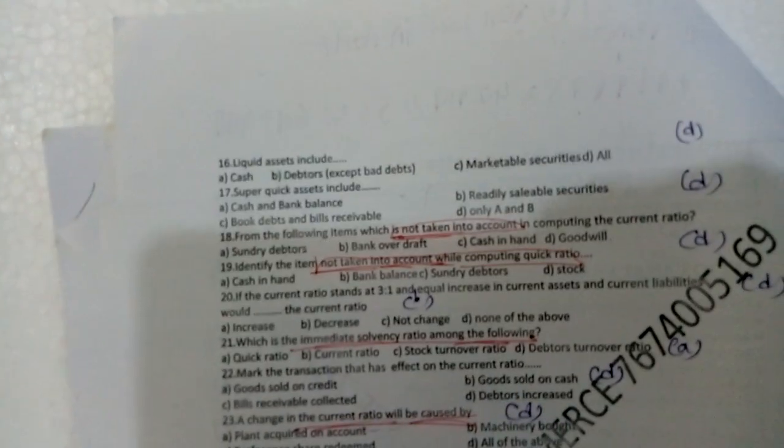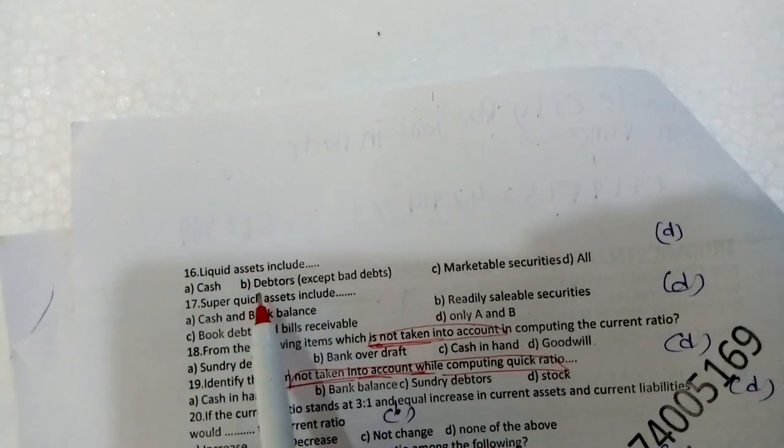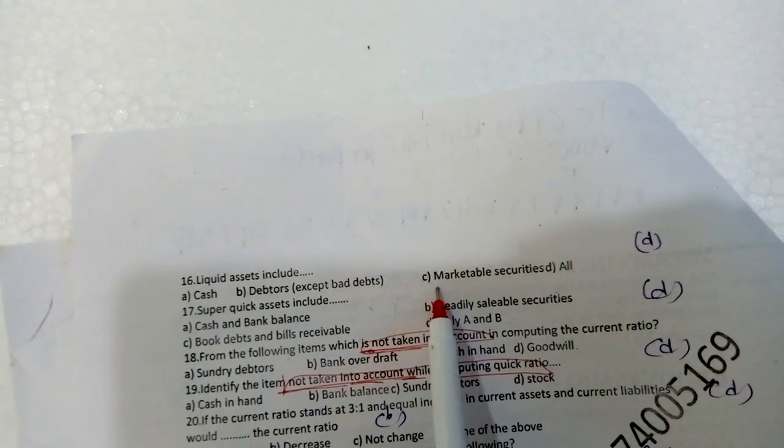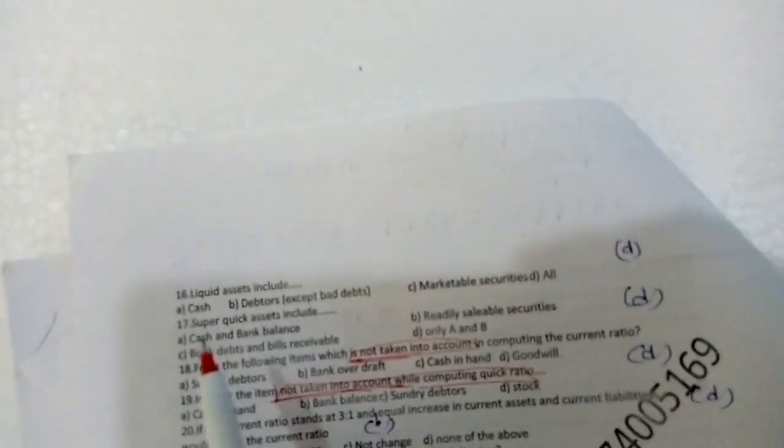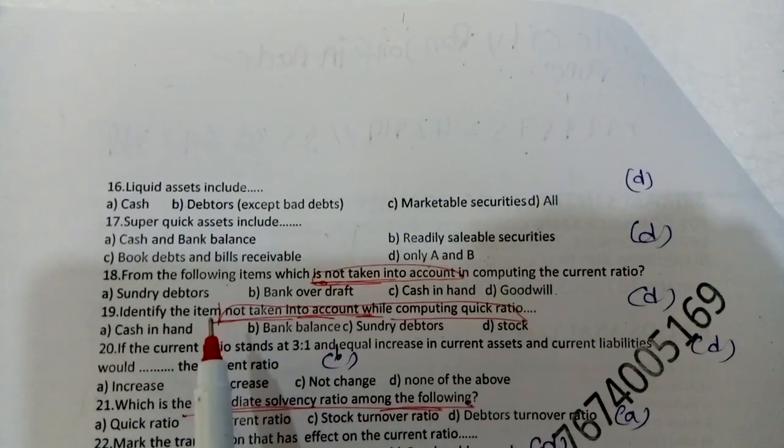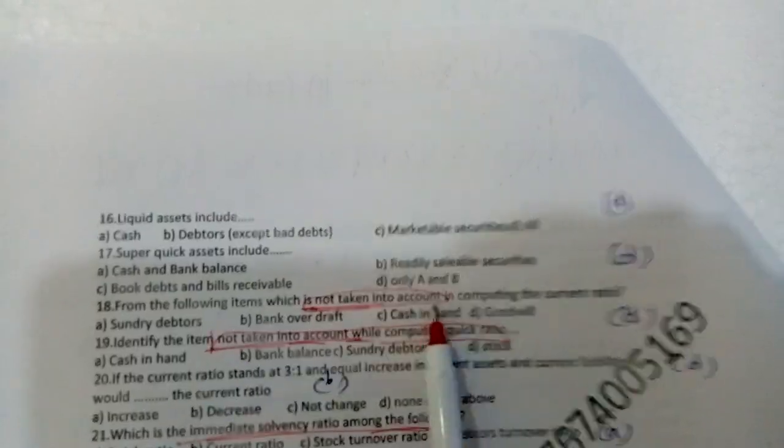Next, 16th question: liquid assets include, option A is cash, B is debtors, C is marketable securities, D all of the above. Answer is all of the above: cash, debtors and marketable securities.